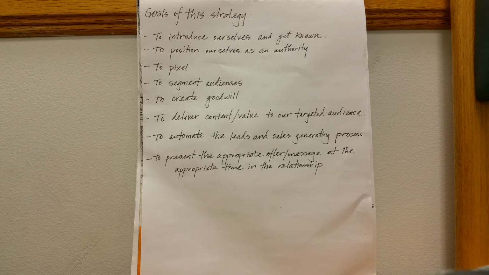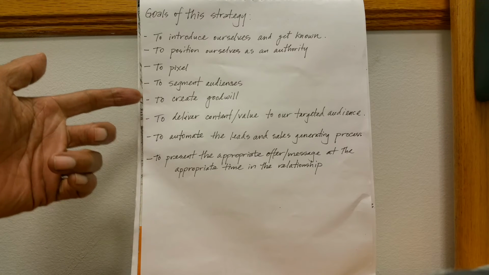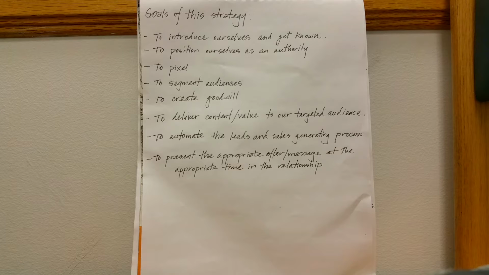Now, the next goal is to segment our audiences, and that will be made clear as I walk you through the diagram. The reason for segmenting audiences is to be able to deliver a specific offer and message to audiences based on their interest.